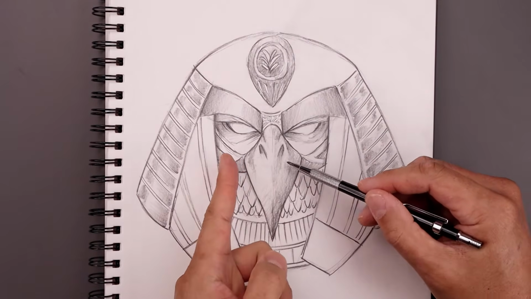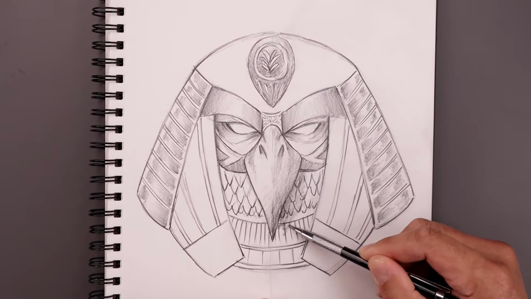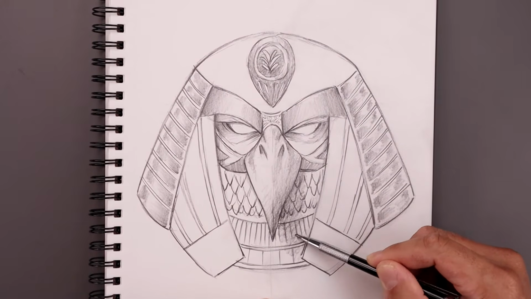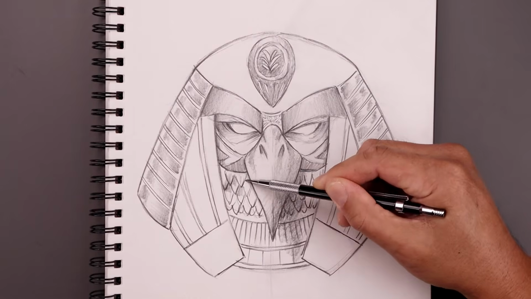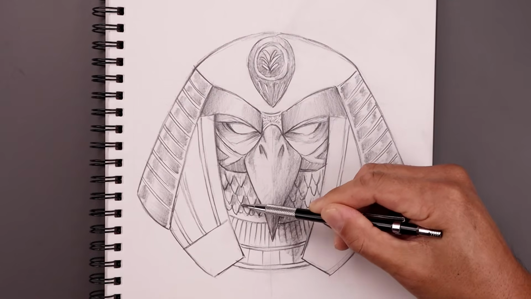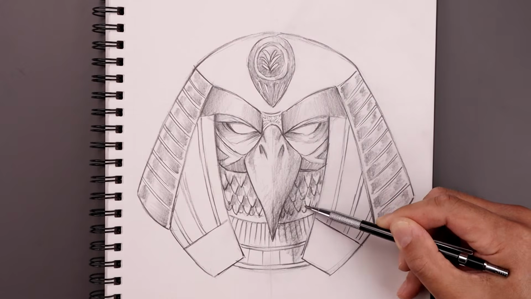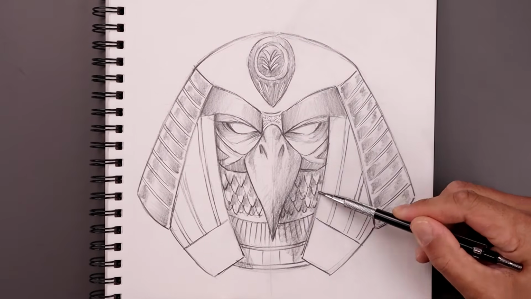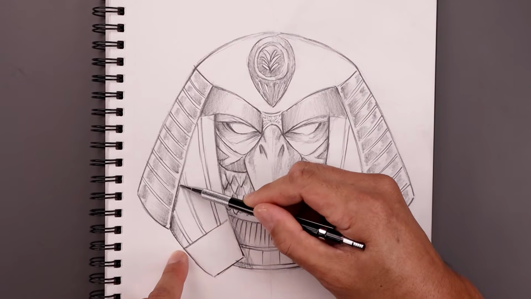Now we want to cast the shadow from the beak across in an angle. So we start down here on the right side, darken that up, and then just loosely go across the body, and just fading that down. And then from this inside section, we'll darken up the outside, going around the stripes, and then fade that down.